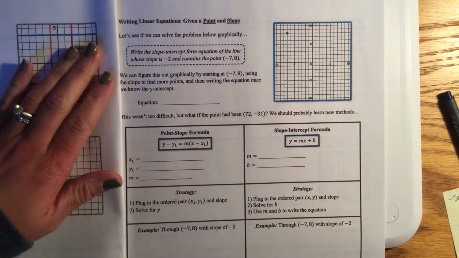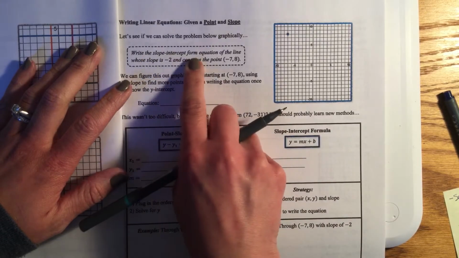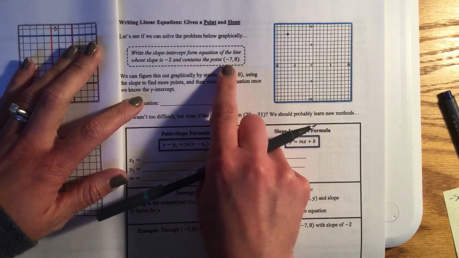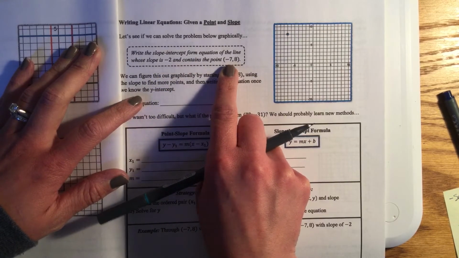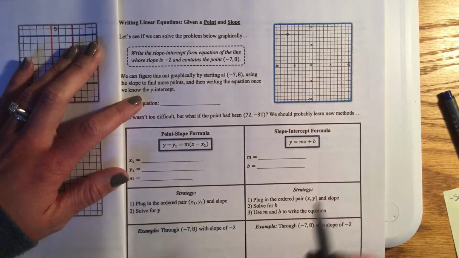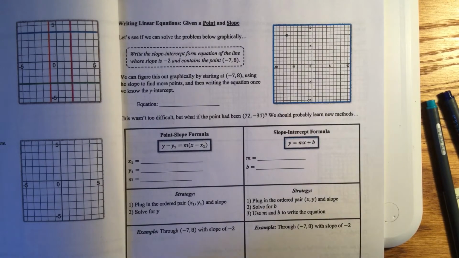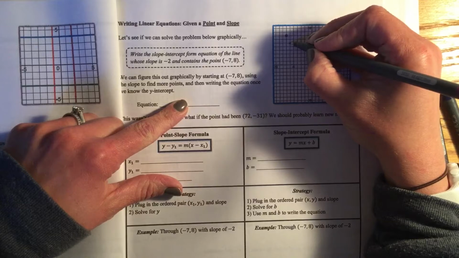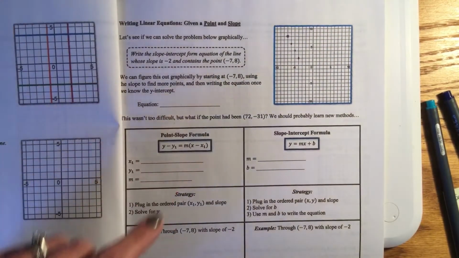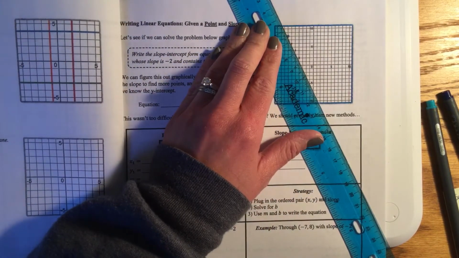So it says, let's see if we can solve a problem below graphically. And it says, write the slope-intercept form equation of the line whose slope is -2 and contains the point (-7, 8). So what we've done is we've gone to the point (-7, 8). Since we know the slope, we can put more points on our graph by going down one, right one, down one, right one, down one, right one. And with those points on there, I can graph my line.